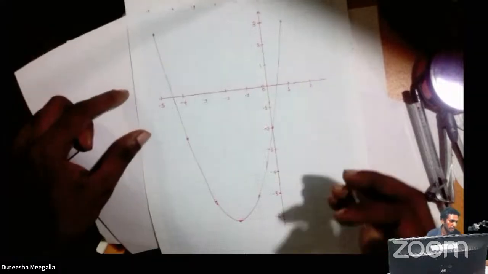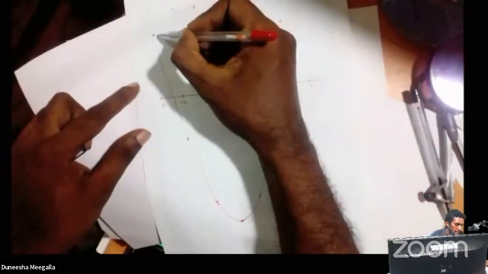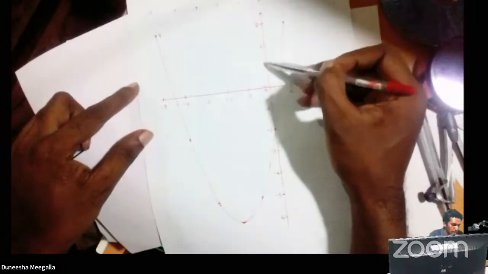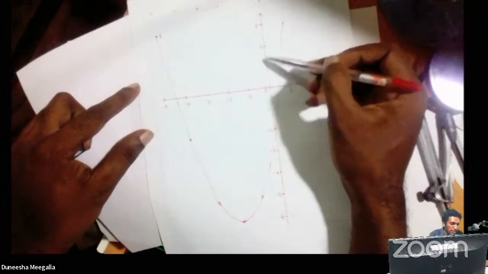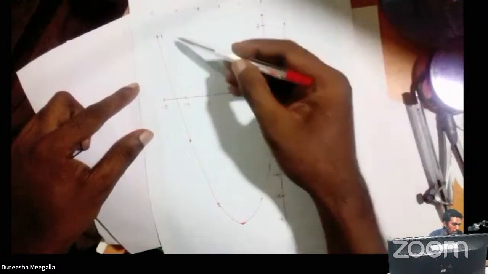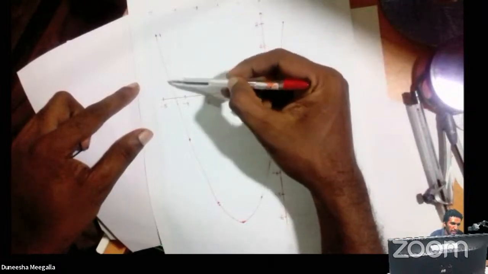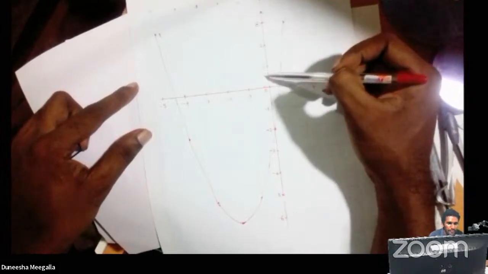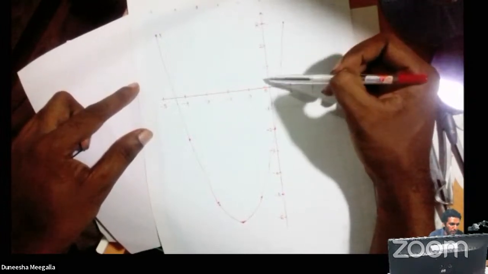Okay, then we start from here. What is the y value? In this region, is y positive or negative?